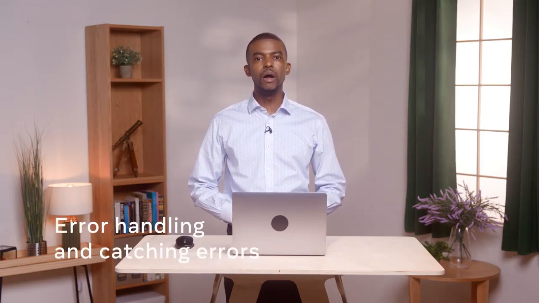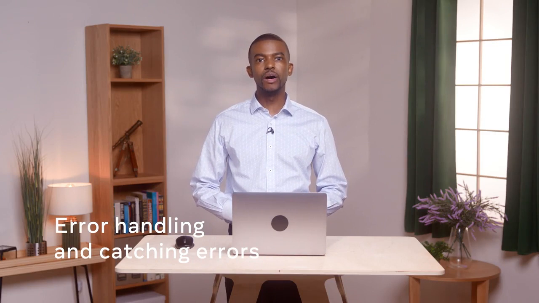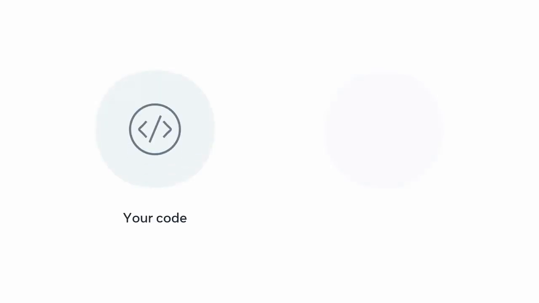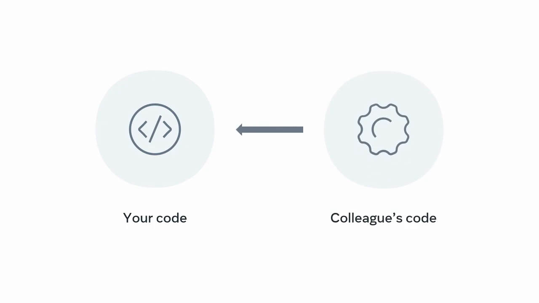When working on a project in a large development team, multiple people work on different parts of the application at the same time. Most of the time, this means that part of your code must call a function from another part that your colleague has created. While helpful, this also opens a possibility for the code to throw an error. So how do you deal with that?